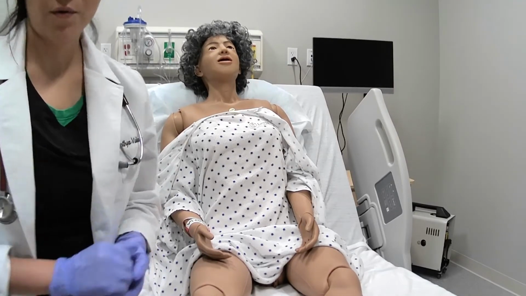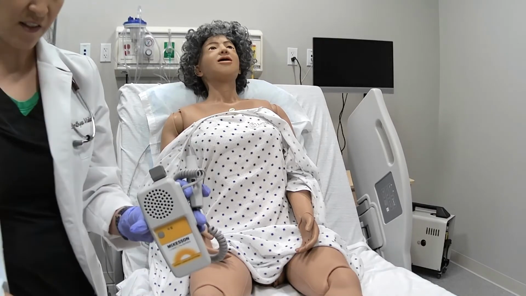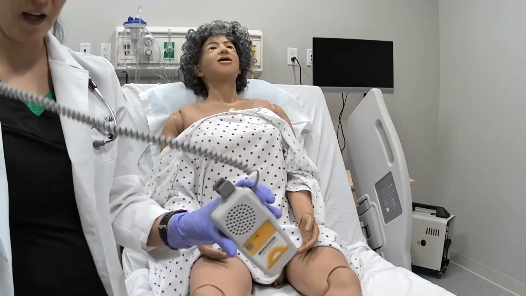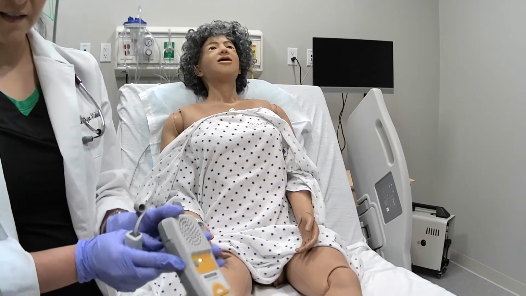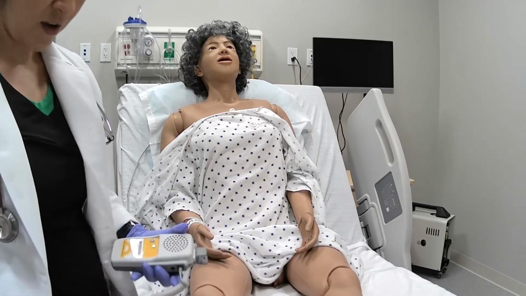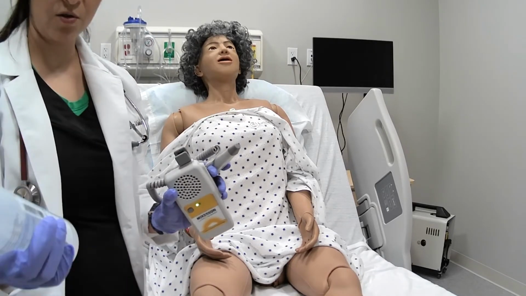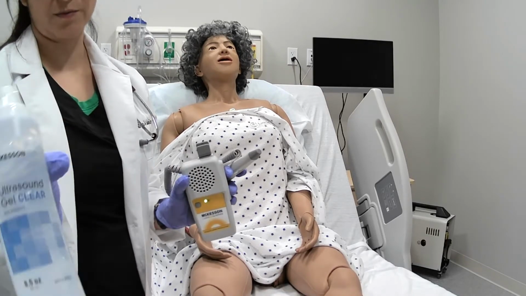All right, so we would check the abnormal pulse or difficult to find pulse with the Doppler. So this is an example of what the Doppler would look like. It has a button that you turn on, and then it has a volume control. Before you would use this, you need to use the ultrasound gel because it helps to transmit the sound waves better.